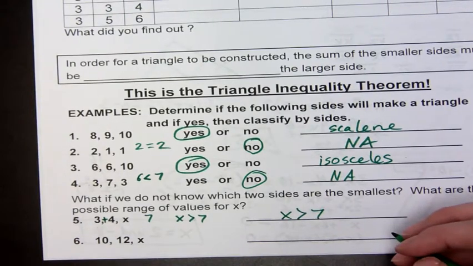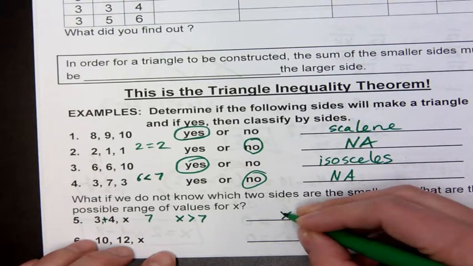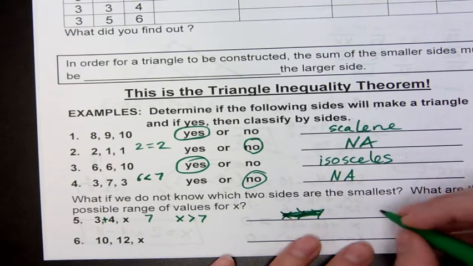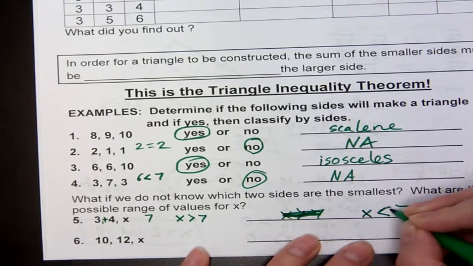Am I doing this wrong? Yeah, it is. Right up there, it says the sum of the two smaller sides must be greater than the larger side. You're right. I'm totally doing that wrong. So x has to be less than 7. Sorry.